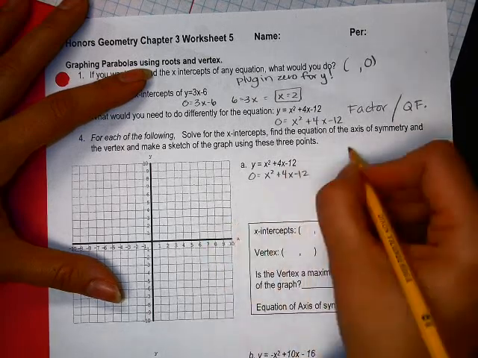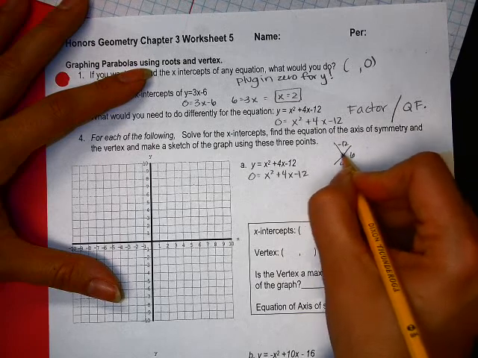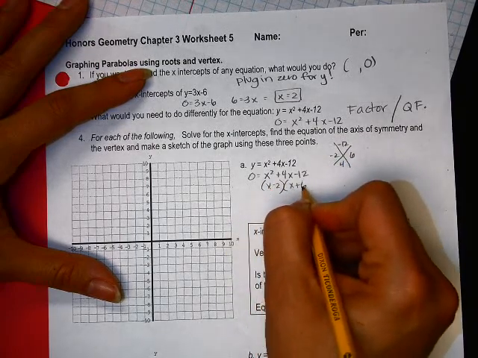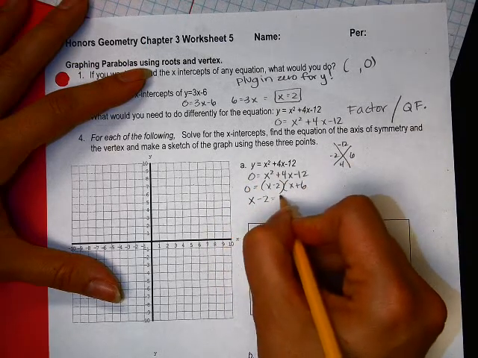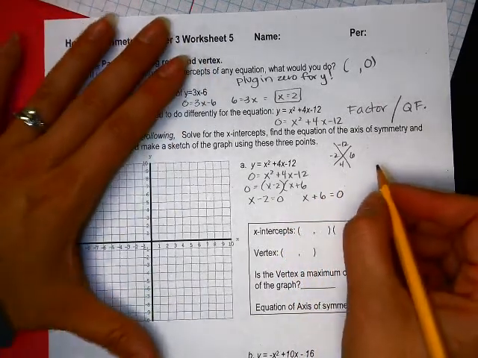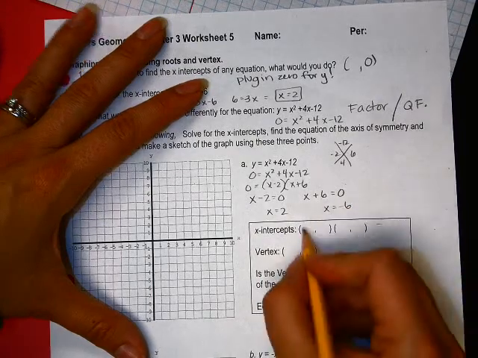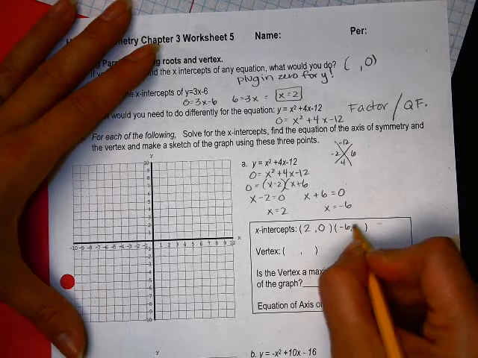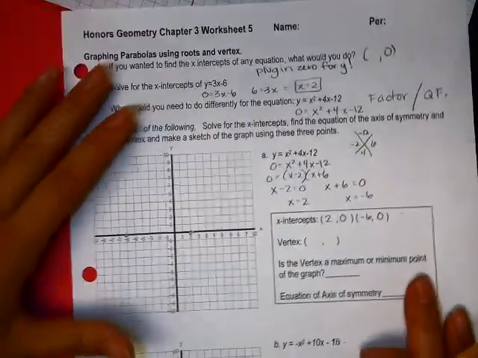And we factor this. You do your little diamond, negative 12 and 4. That would be what? 6 and negative 2. So (x - 2)(x + 6) = 0. You set them each equal to 0 because if they multiply to get 0, one of them must be equal to 0. So we have x = 2 and x = -6. So the x-intercepts are (2, 0), remember, 0 is our y, and (-6, 0).